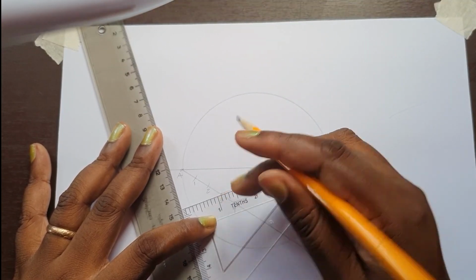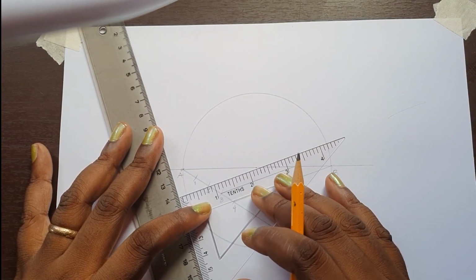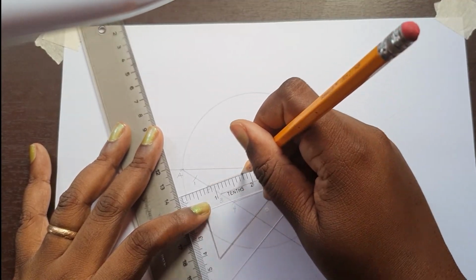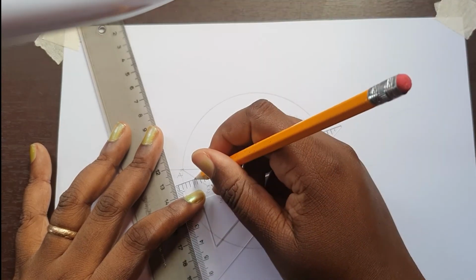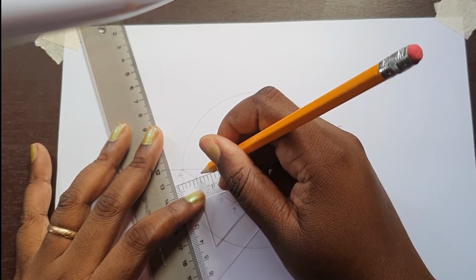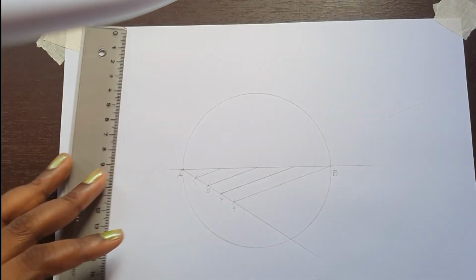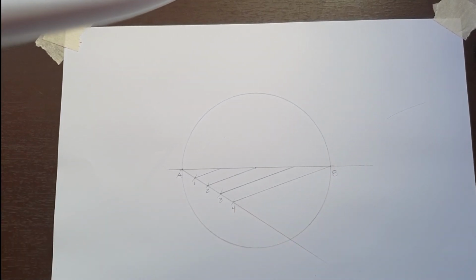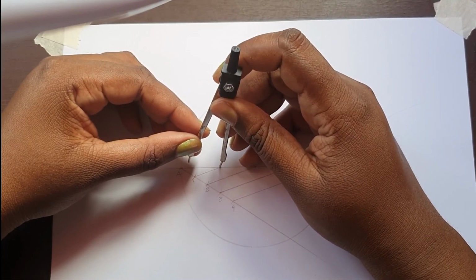So I want to make sure that, there you go, draw a line, place it at 2, draw a line, place it at 1, draw a line. Good. And now we have our equal divisions. You can go back with your dividers and just double check that your lines are equally divided.